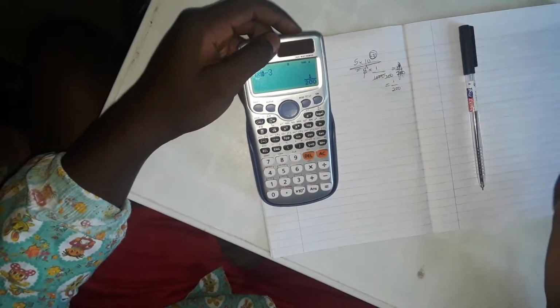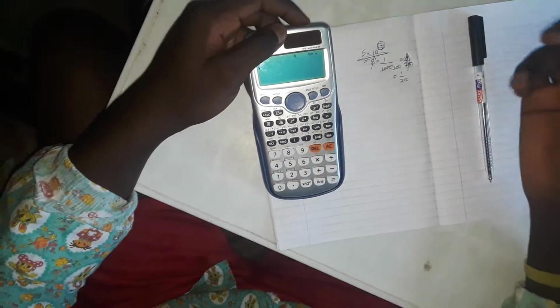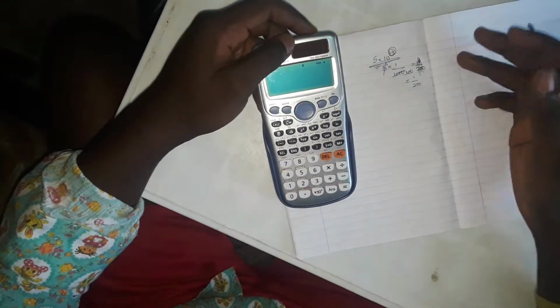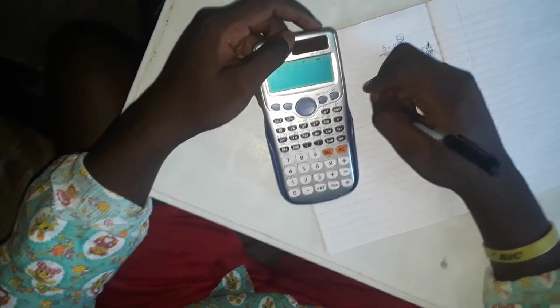So what else again? If I want to use parentheses on this calculator, that's also possible. I love this calculator, it's very smart, and it has all the functions a basic calculator should have. Something like 3 times 2 plus 5.